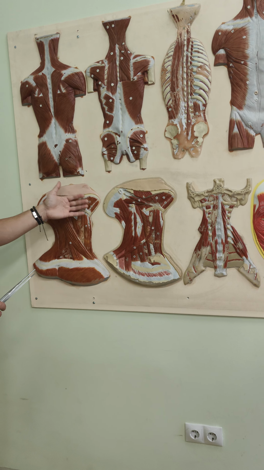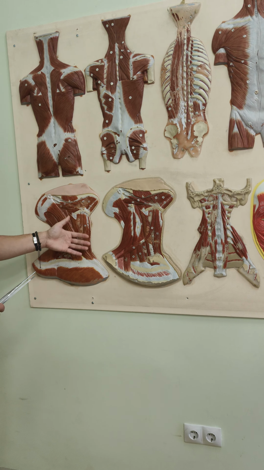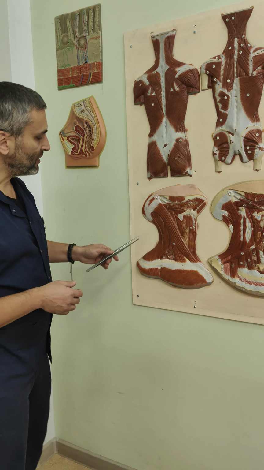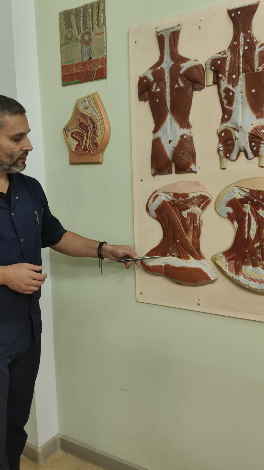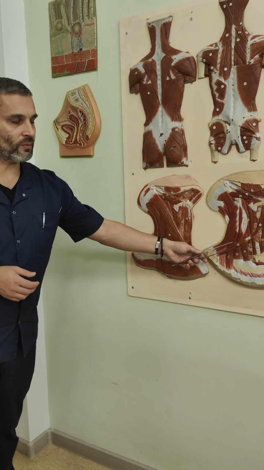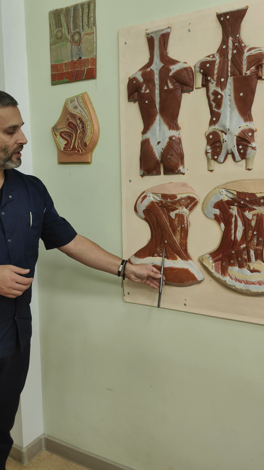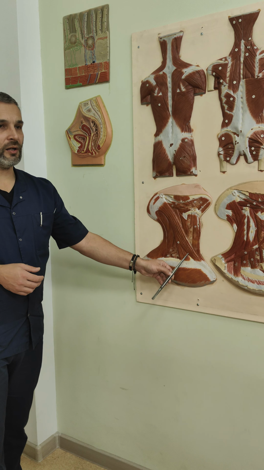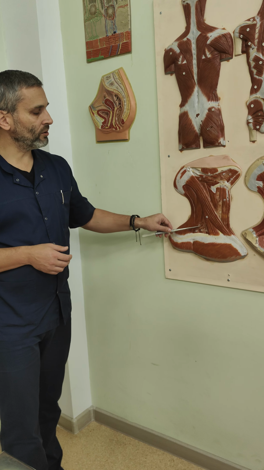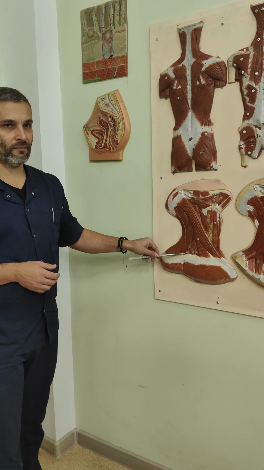And finally, here we can distinguish triangles of the neck. The muscles of the neck intersect one another and they form triangles. First triangle, look, this one. It is formed by the inferior belly of the omohyoideus muscle, then the posterior margin of the sternocleidomastoid muscle and the clavicle. This triangle is called trigonum omoclaviculare.